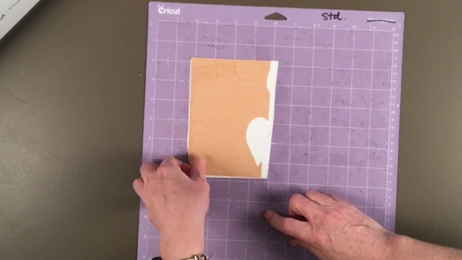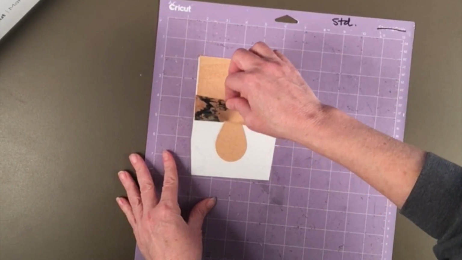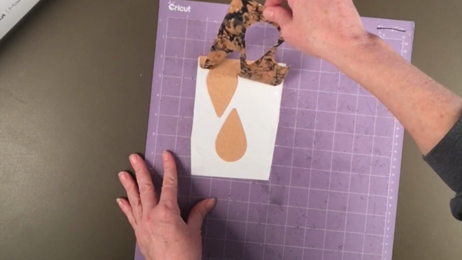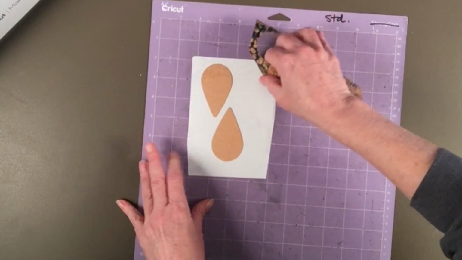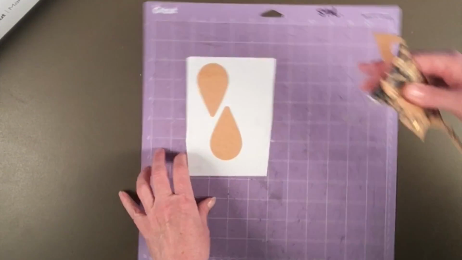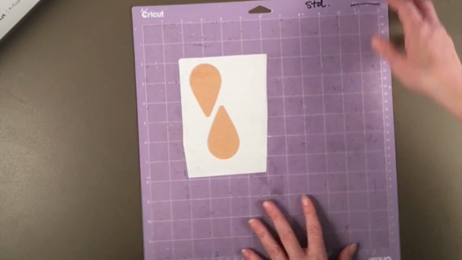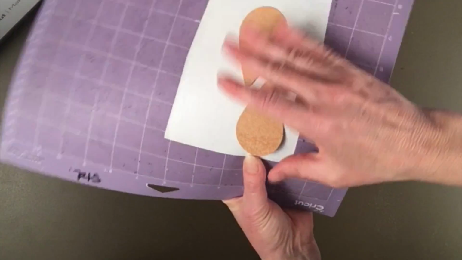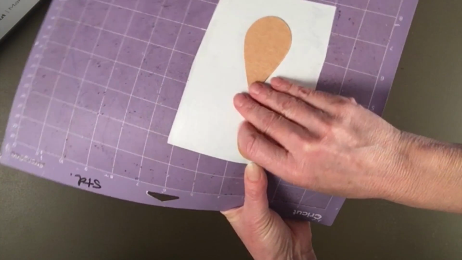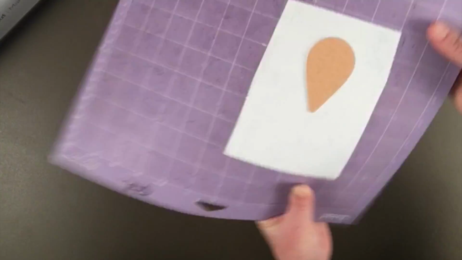And then I can just start peeling it up from the bottom. And you see how well that cut. It just cut right through that cork. So to remove these, I like to bend my mat down, and then that makes this kind of lose contact.